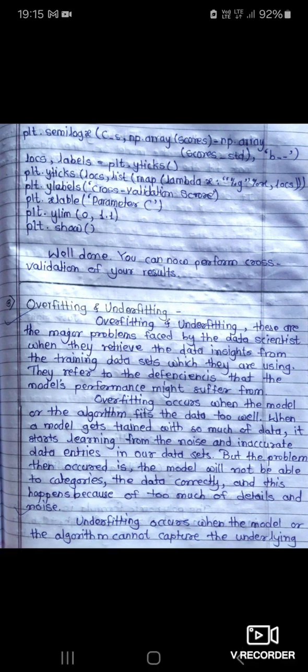But the problem then is that the model will not be able to categorize. Means, it accesses noisy or inaccurate data, and whenever you have to retrieve that data, it has a large amount of data or excess data. But the problem occurs when the model is not able to categorize that data, whether the data is correct or not, and this happens because of too much detail and noise.